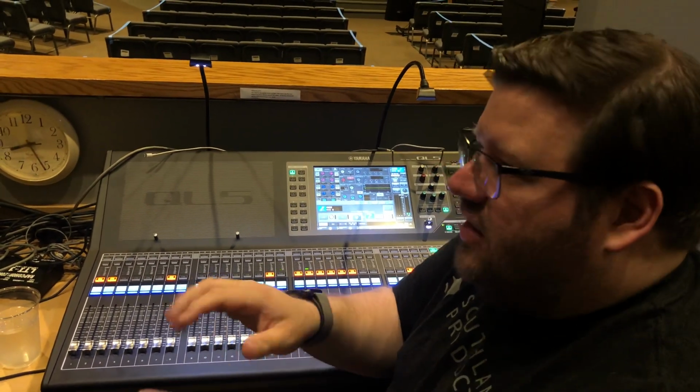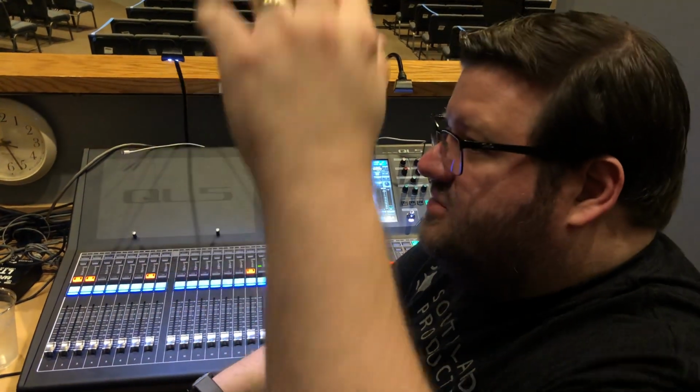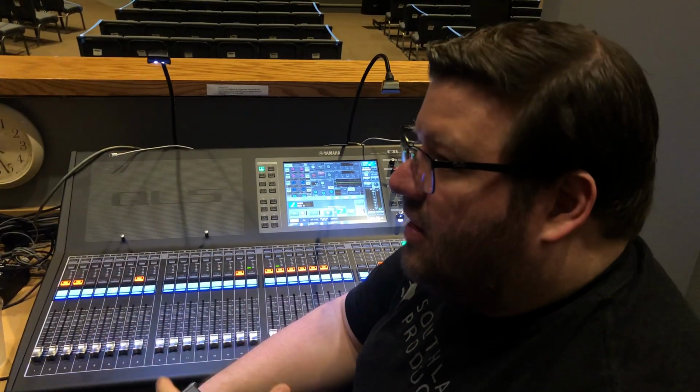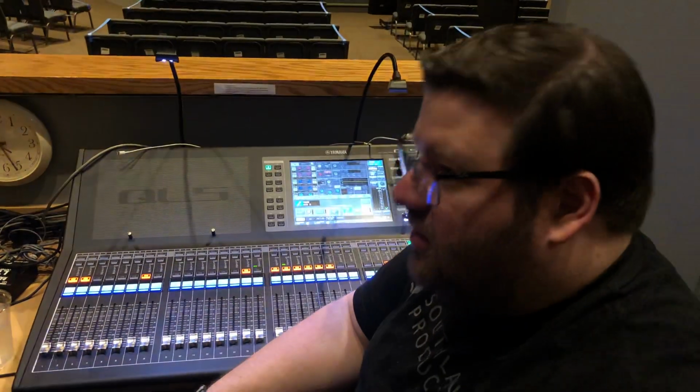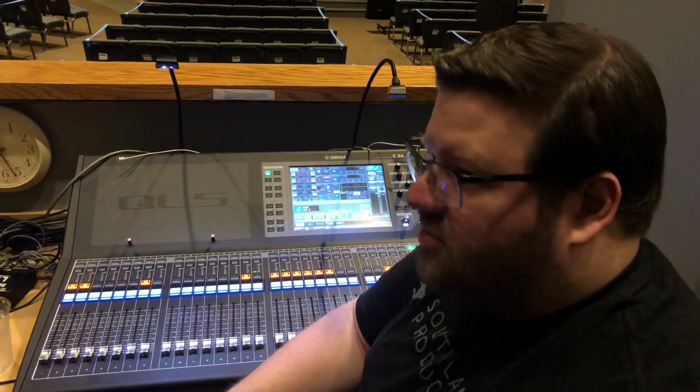But polarity doesn't have anything to do with feedback. The feedback is truly just a loop where the audio is so loud that it makes its way back from the speakers into the microphone, causing a loop where now I'm getting noises that are feeding back into that microphone, back to the sound system, and it progressively gets louder and louder.